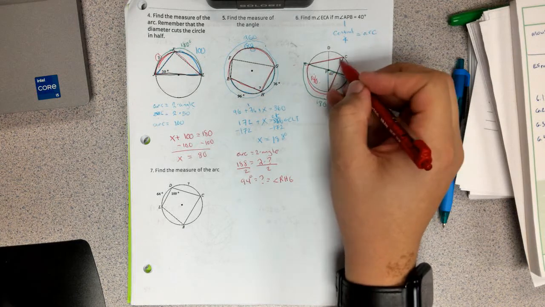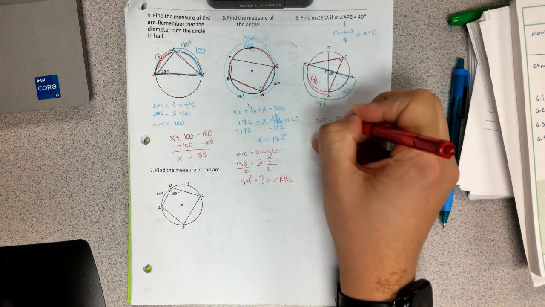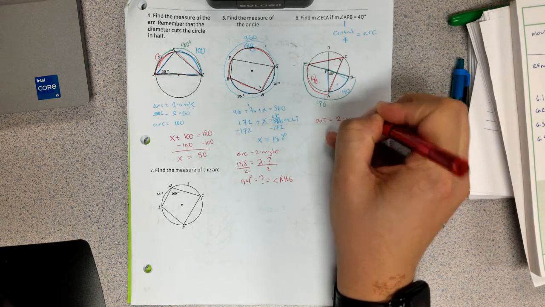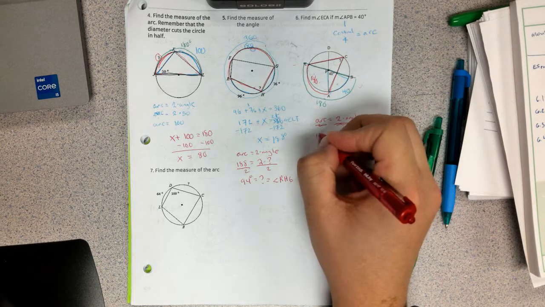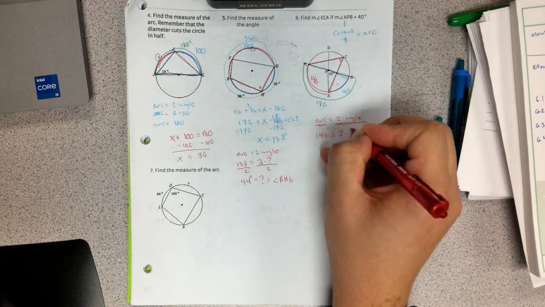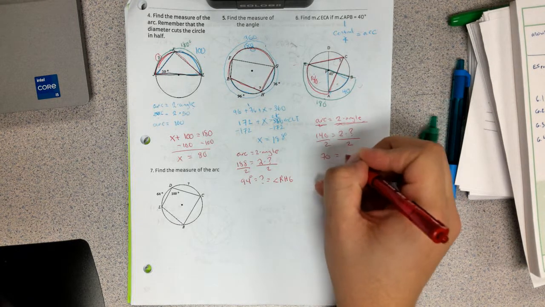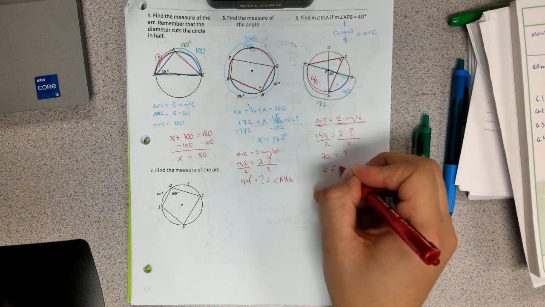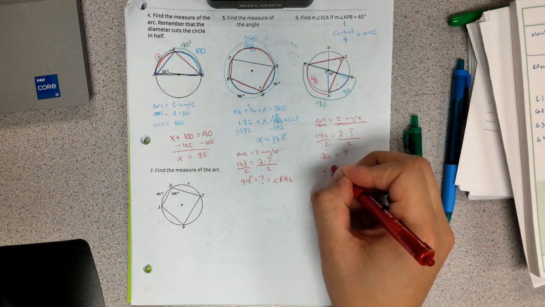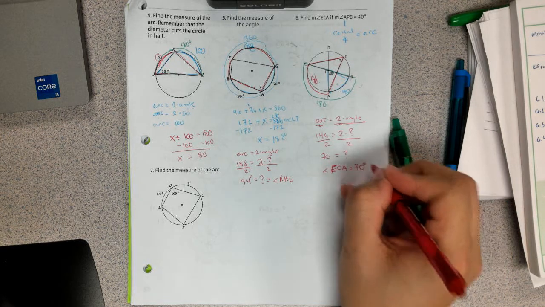And now, because I need the inscribed angle, I'm going to say arc is equal to 2 times the angle. Plug my stuff in. 140 is equal to 2 times question mark. Divide both sides by 2, and get 70 is equal to my angle. So angle ECA is equal to 70 degrees.